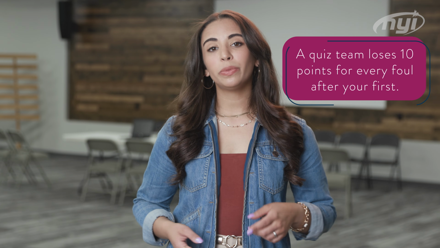There are some penalties that could actually cause your team to lose more than 10 points on a question. Each of these penalties are -10 points each, but they can be combined with other error points incurred on the same question. For example, a team loses 10 points for every team foul beginning with their second team foul, regardless of any other points gained or lost on that question.